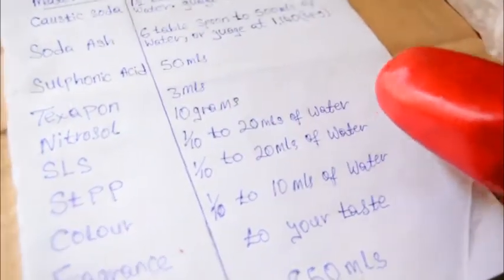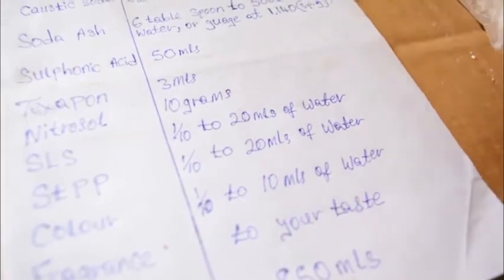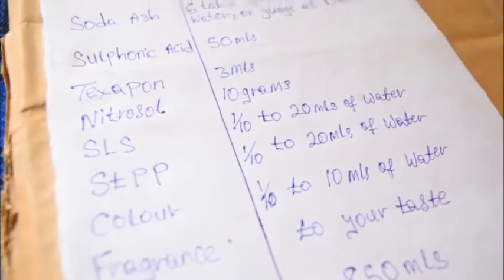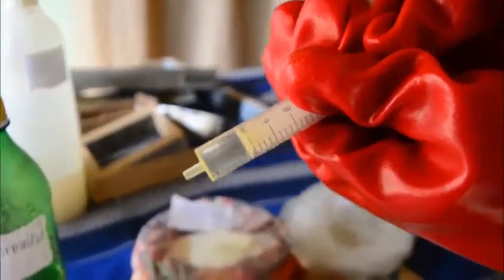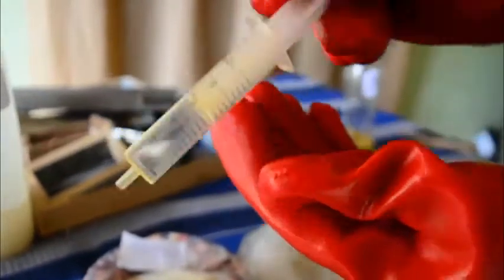1/10 to 20 ml of water. And when you measure 20 ml of water, how do you measure it? You use the syringe again. This is a 10 ml syringe. You measure this syringe 2 times. That is 20. When you measure the first one, you pour it on a container.